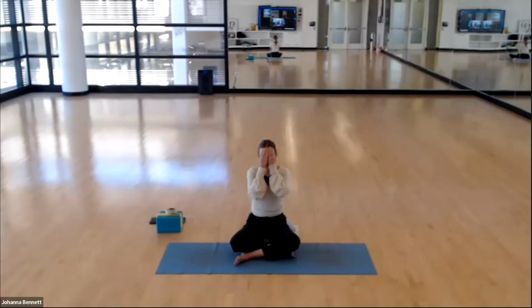Good, and bring your hands over your eyes. So just rest your palms securely on your eyes and inhale here. And then exhale all the way out. And place your gaze on your palms and use that as a drishti. So the drishti here is that focusing of the eyes on a surface to bring you into the present moment and to increase your focus.